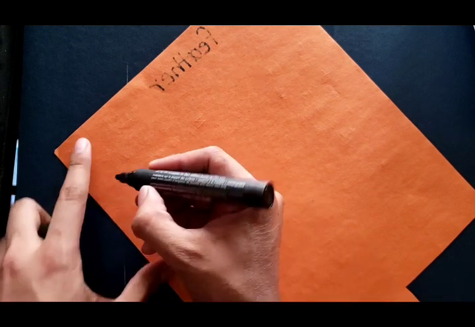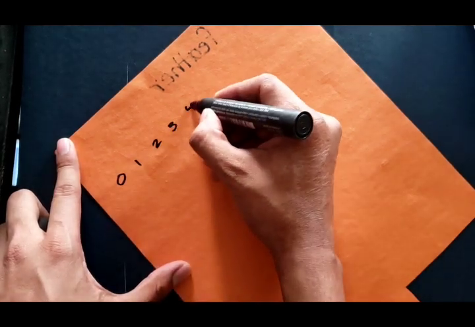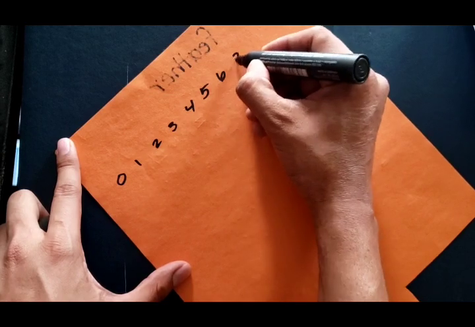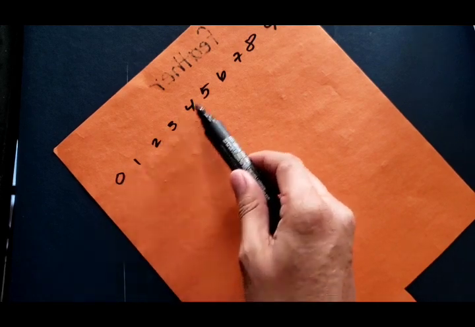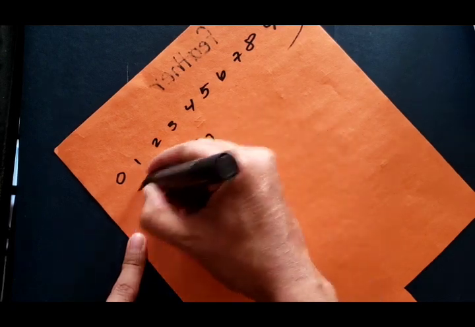Mister, what are our 10 different digits? Okay, our digits are 0, 1, 2, 3, 4, 5, 6, 7, 8, and 9. Those are 10 different numbers. With these 10 digits, you can create all the other numbers.